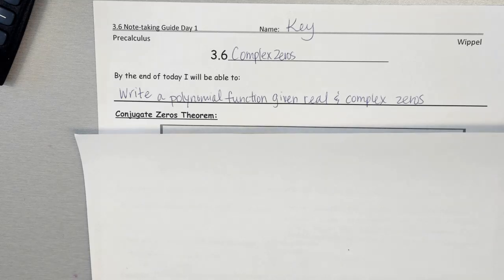All right, so 3.6 complex zeros. We're going to be writing polynomial functions given real and complex zeros. So on your preview packet, we practiced with just the real zeros, writing those in factor form. And we're going to use what is called the conjugate zeros theorem to help us write these polynomial functions.